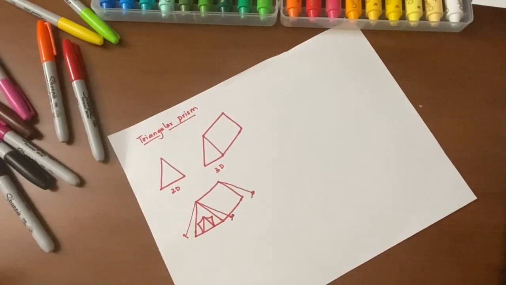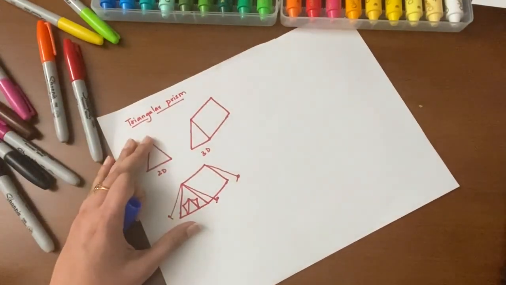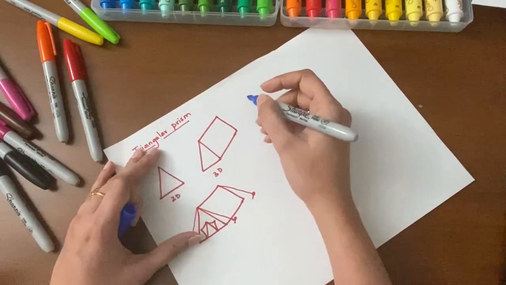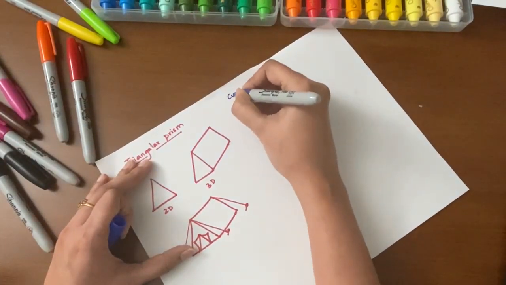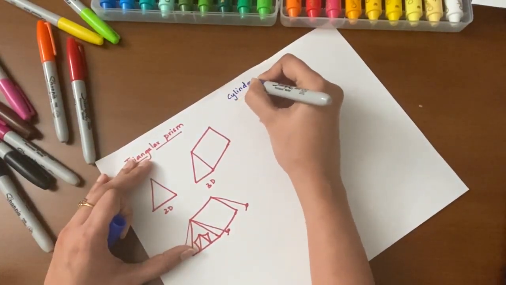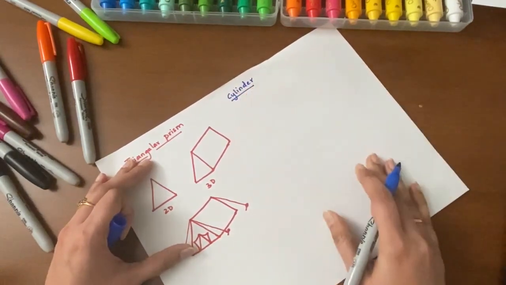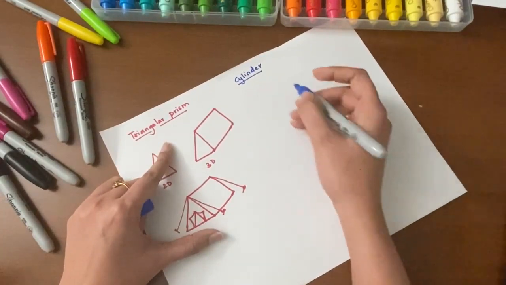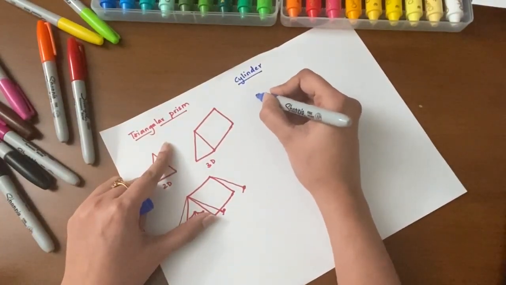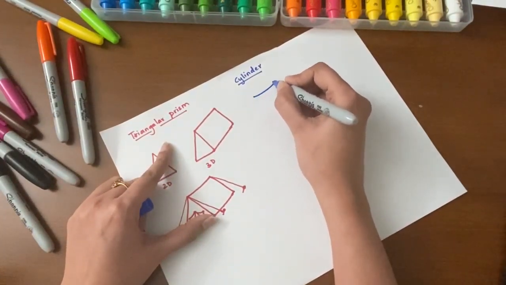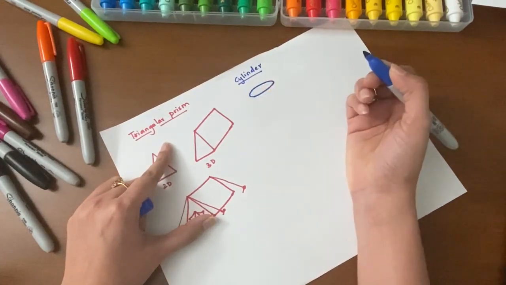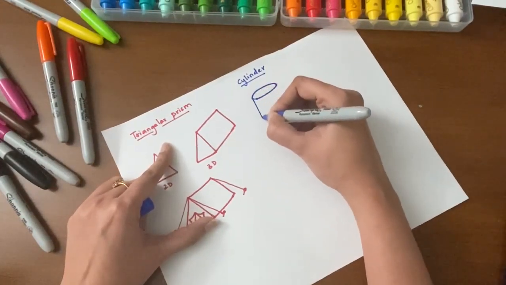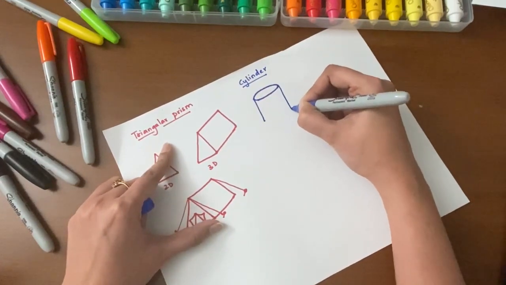Let's draw a cylinder now. To draw a cylinder, start with an oval. Don't worry if you can't draw it perfectly. Just try a couple of times.